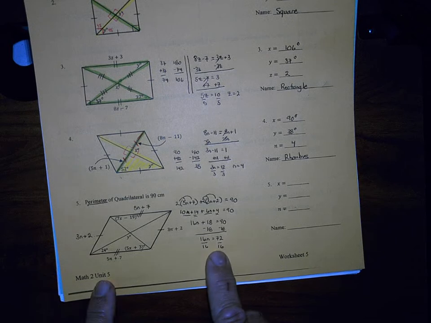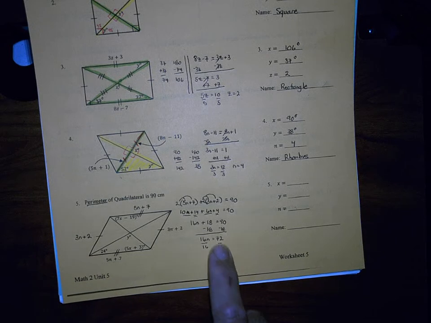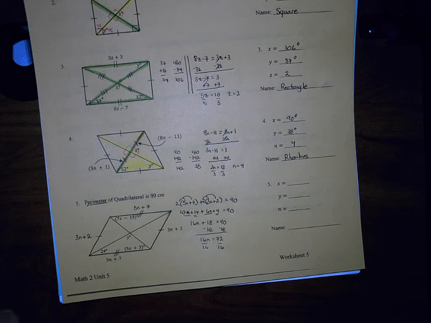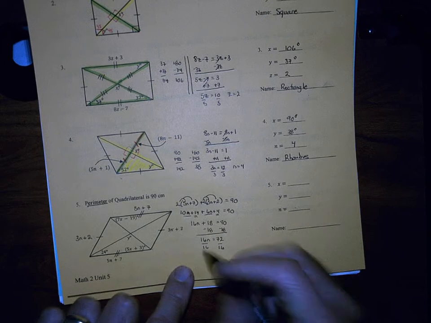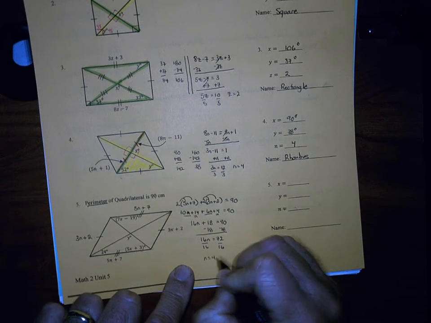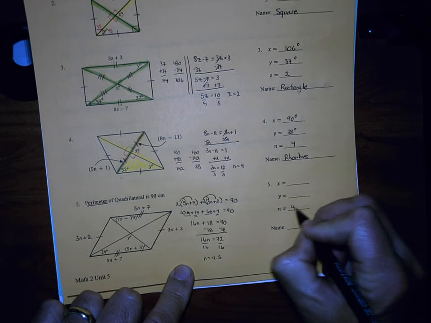So anyhow, we're solving for n. We're at the point now where we're going to go 72, divide it by 16, and that would be 4.5. So n would be equal to 4.5 in number 5. Okay, sorry for the interruptions.